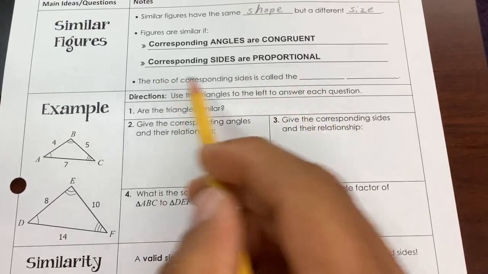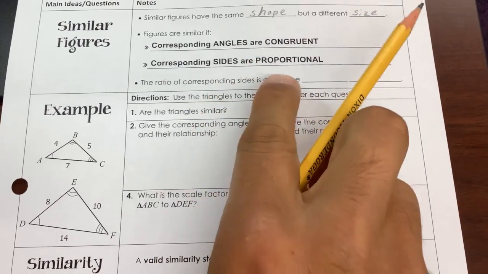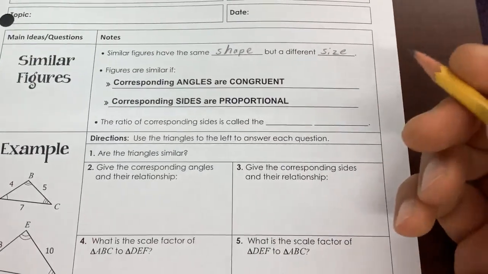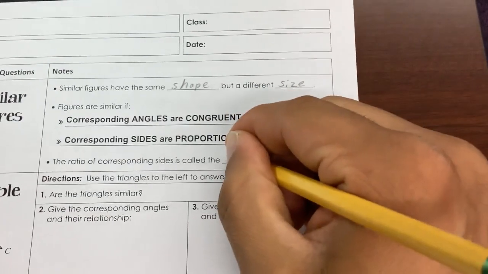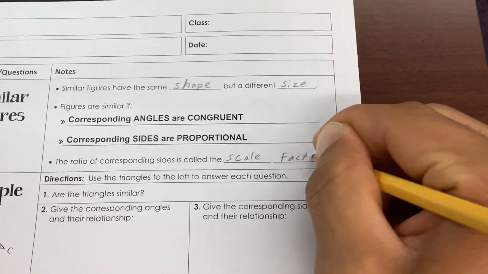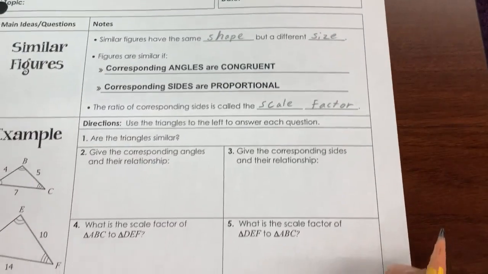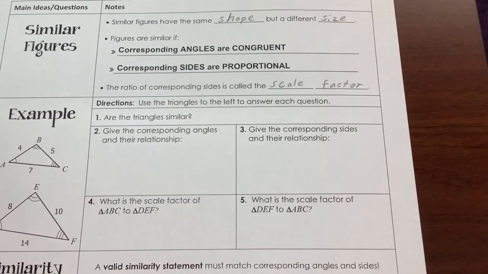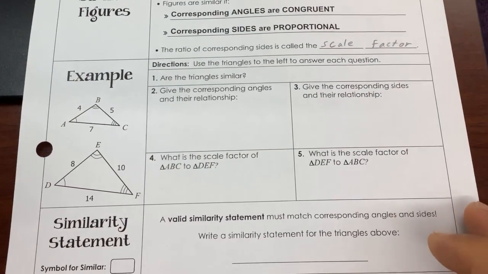The ratio that's created for these corresponding sides that are proportional, the thing that makes them either bigger or smaller, is called the scale factor. And the scale factor is basically a multiplier. It's whatever the numbers were multiplied by to make it bigger or smaller. So let's take a look at some of these examples really quick.